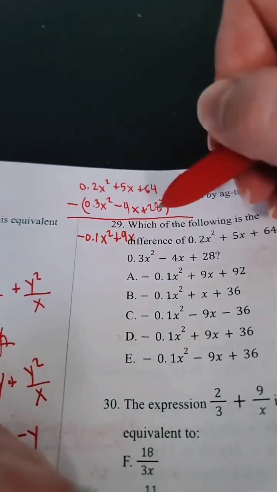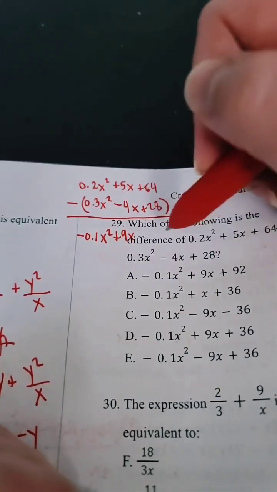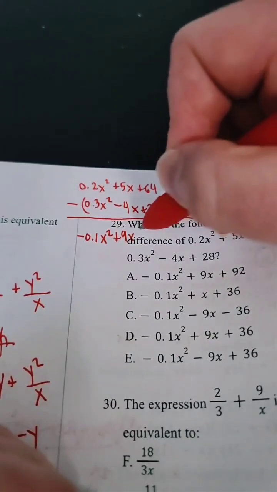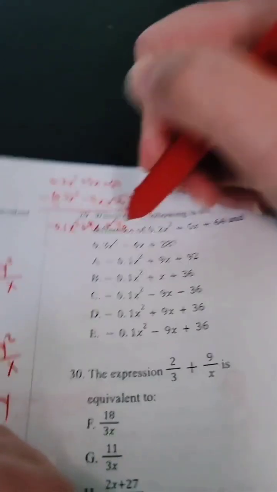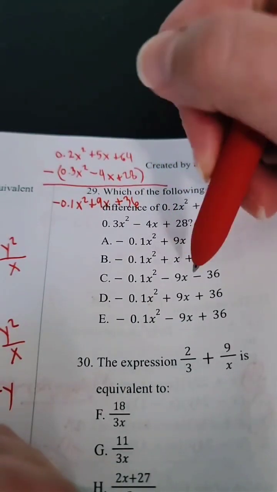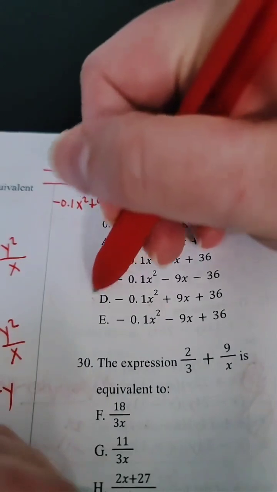So then 64 minus 28, let's see, that's 36. Yeah, 36. So then that is plus 9x, so that is D.